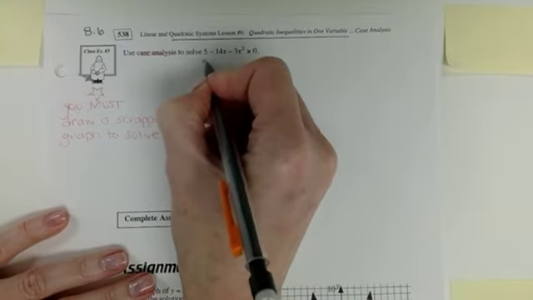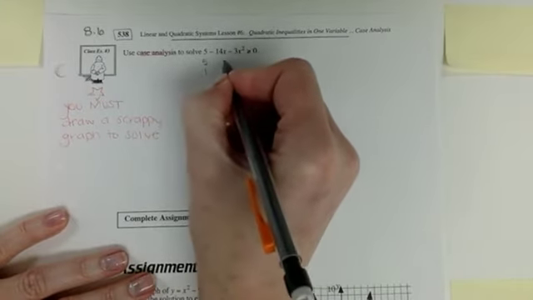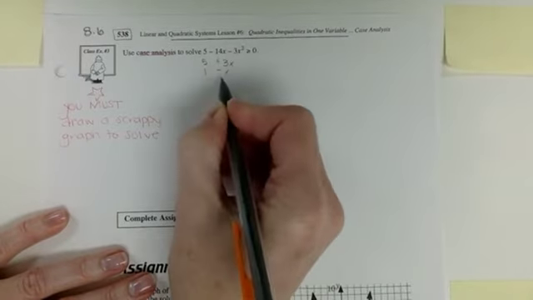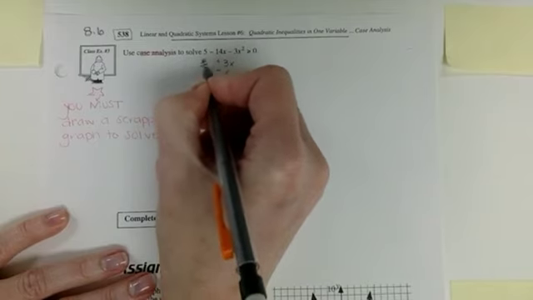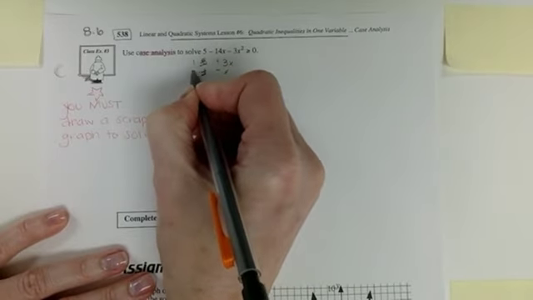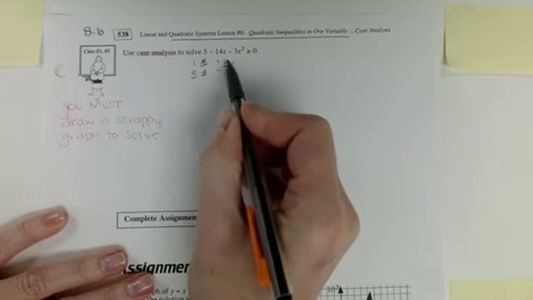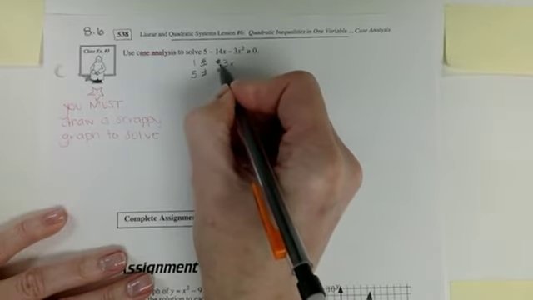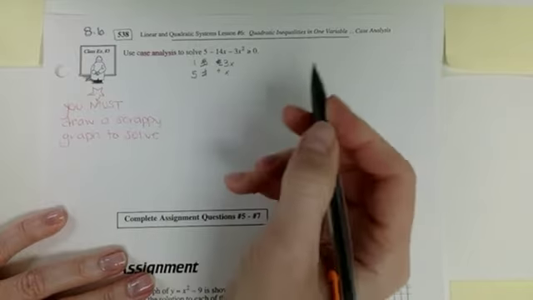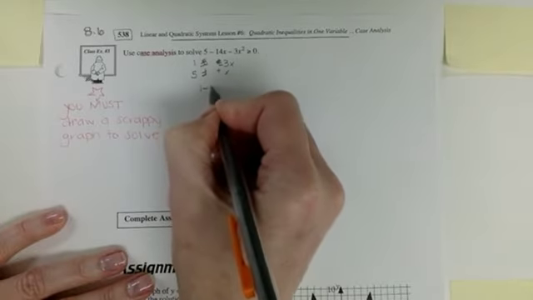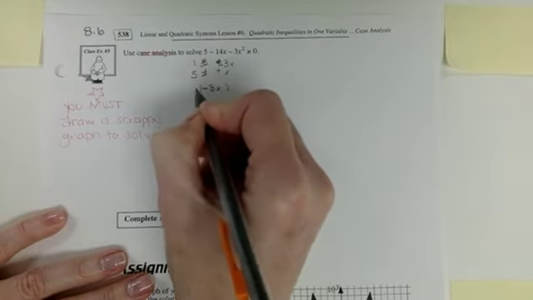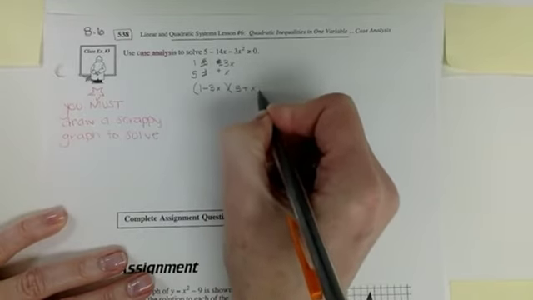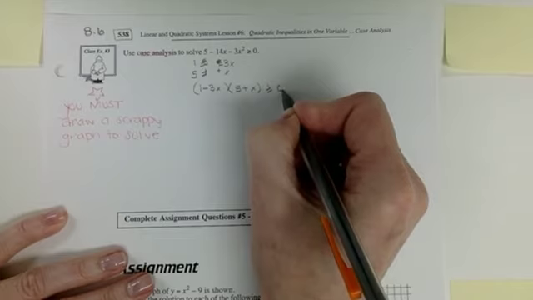Let's factor, so 5 and 1, 3x and x. I need a plus and a minus. Nope. How about if I switch these? 1 and 5. I get plus 14, so if I switch my signs, yes, now I've got negative 14. So 1 minus 3x and 5 plus x is supposed to be greater than or equal to 0.